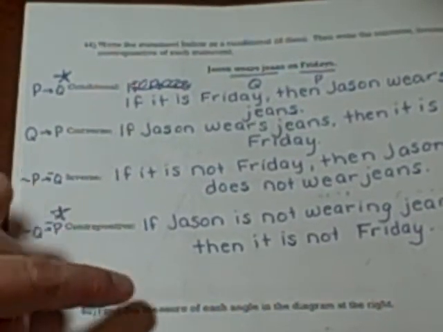So if everything is true, that's what's called a biconditional. And we talked about that earlier in the packet. That's where the statement works in both directions. So if P then Q and if Q then P both work, that's what's called a biconditional. This statement is not a biconditional because these two statements were not true when we talked through them.